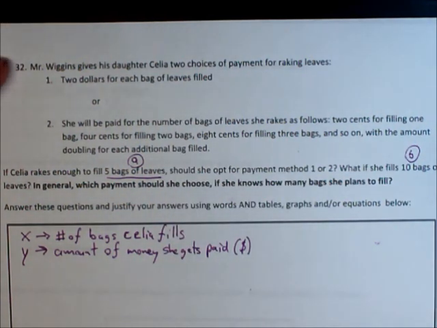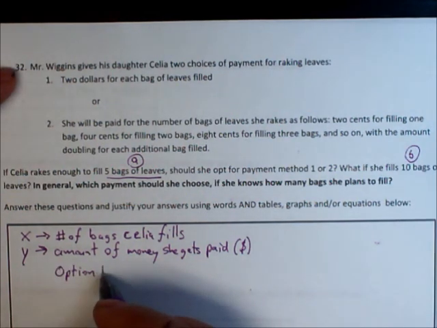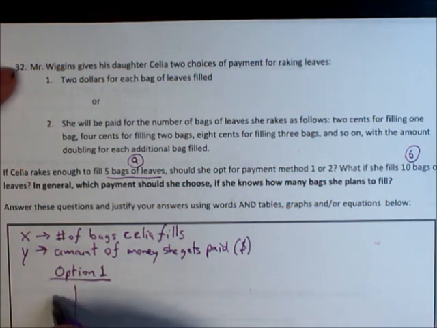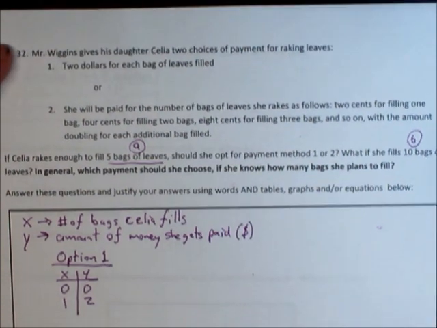Because I'm going to make 2 tables. I'm going to make a table for option 1. Option 1 is pretty simple. If she fills 0 bags, she gets $0. If she fills 1 bag, she gets $2. She gets $2 for each bag of leaves that she fills.